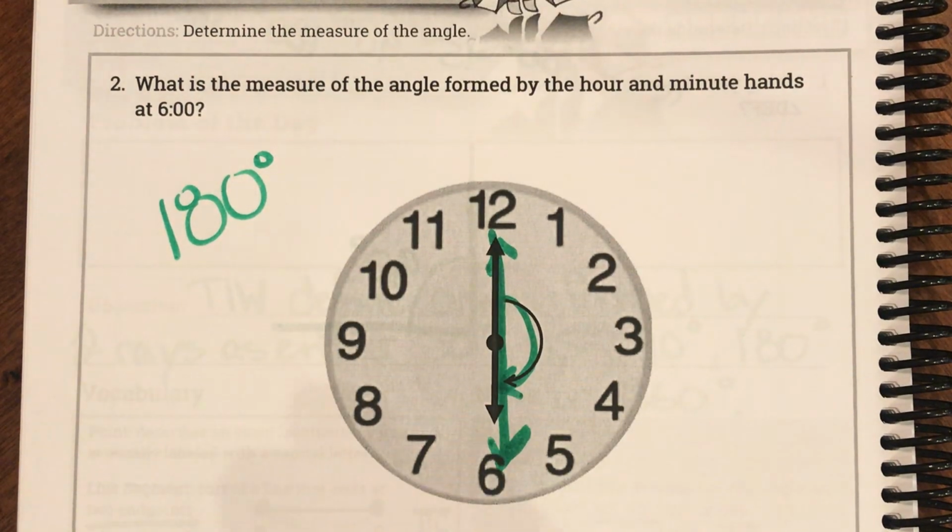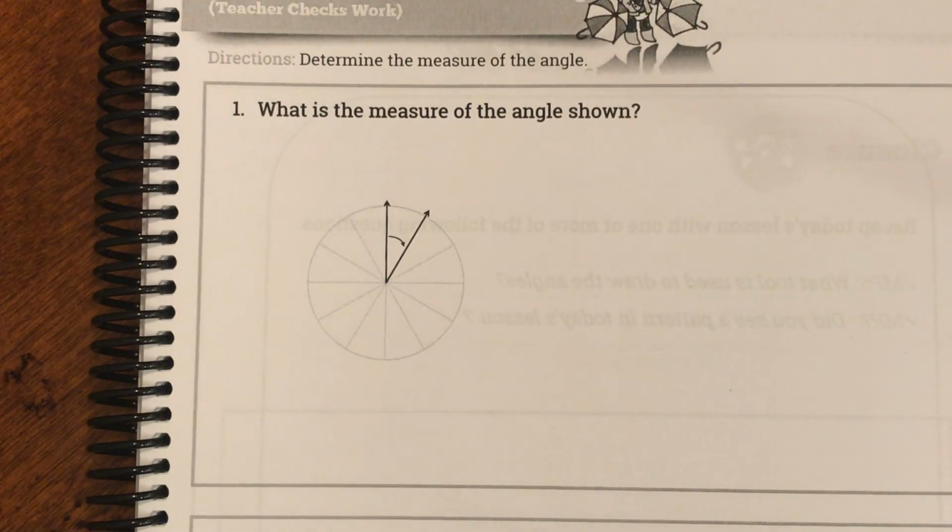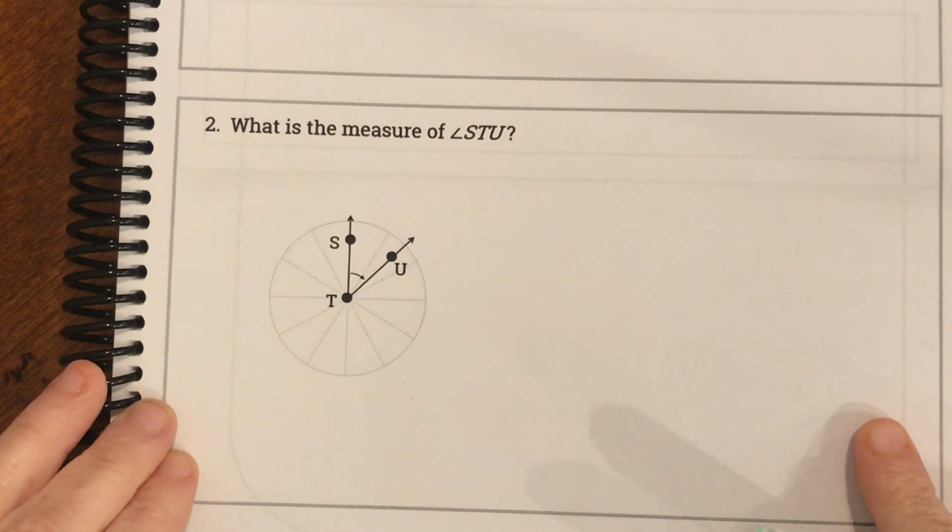180 degrees. Okay, so ladies and gentlemen, you're going to turn the page today, and today you only have 2 problems to try on your own.